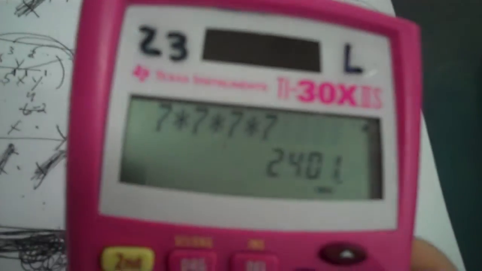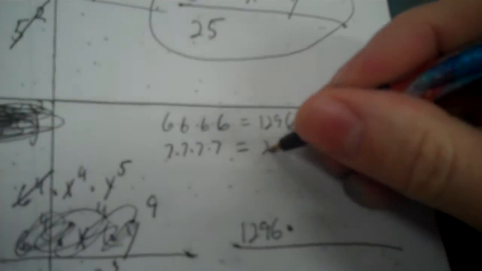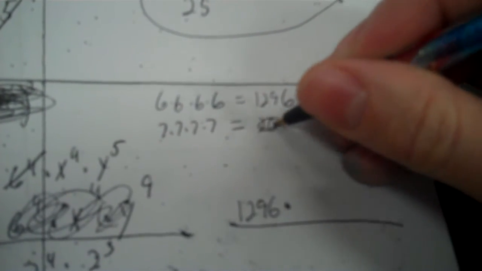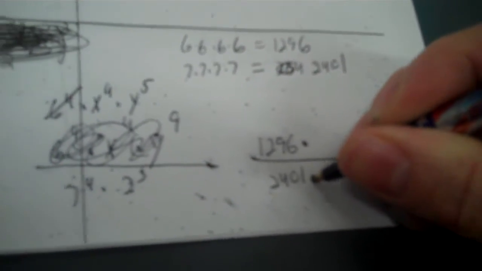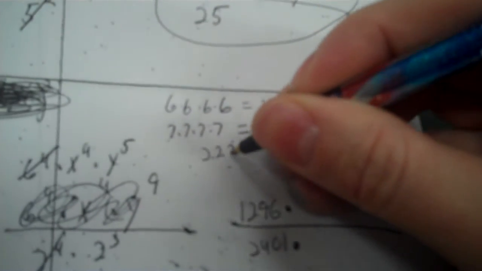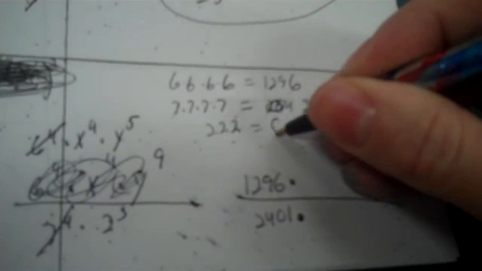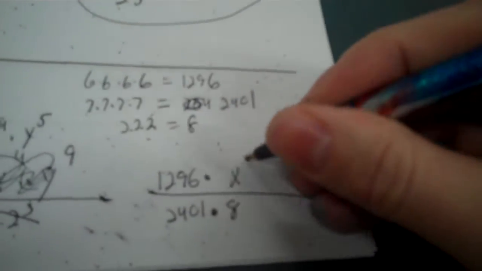And you don't have to write this out. If you know how to punch it on your calculator, you can do that. So 2,401. And that is on bottom. Can you figure out 2 to the 3rd? Yes, you can. 2 times 2 times 2. That's 8. Now those 2 letters I couldn't figure out, x to the 4th and y to the 5th, we just transfer those over.